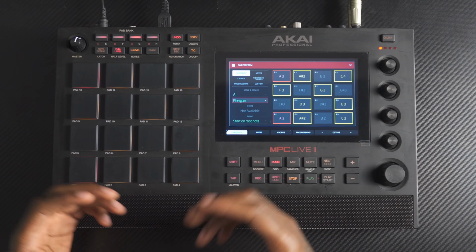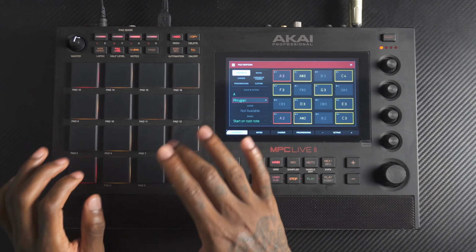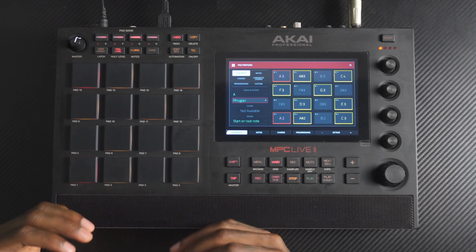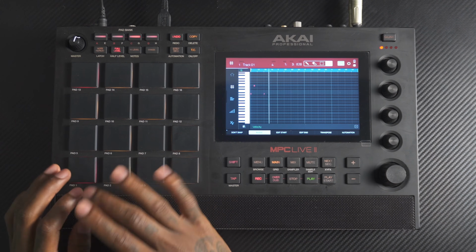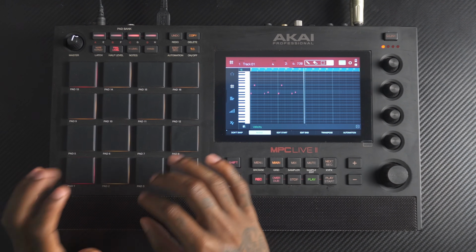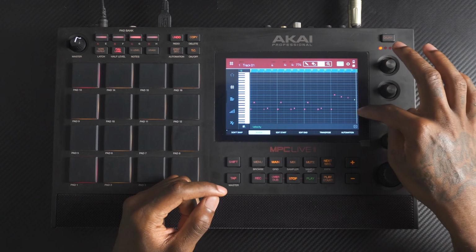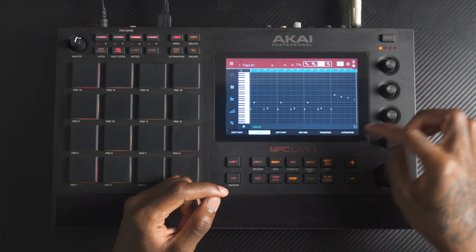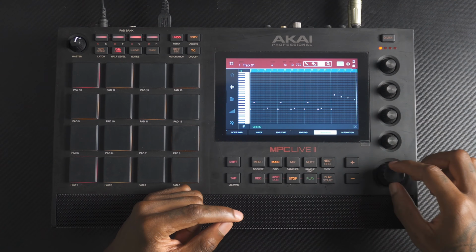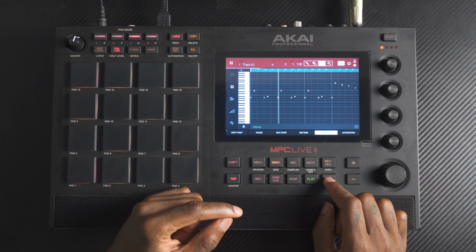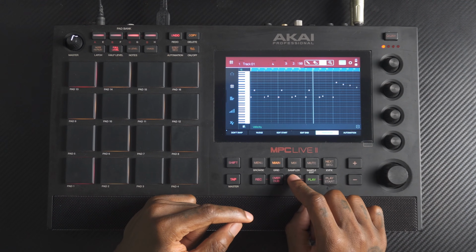Now for the melody, we don't just want a constant rhythm like that. So instead, I want to space out my notes. That sounds good. I think I just want to bring it up an octave, so I could just highlight the whole thing, go to transpose, and bring it up to this A.